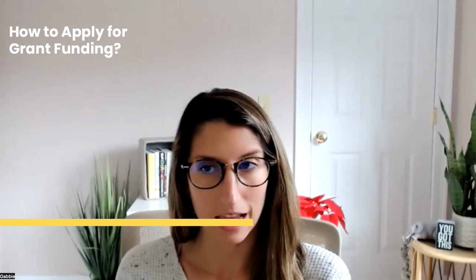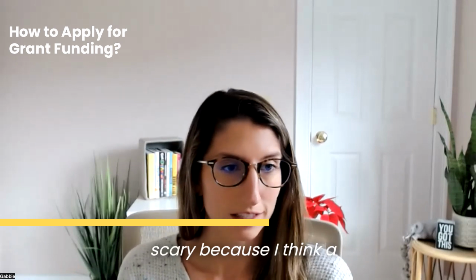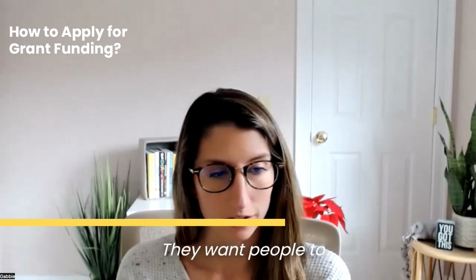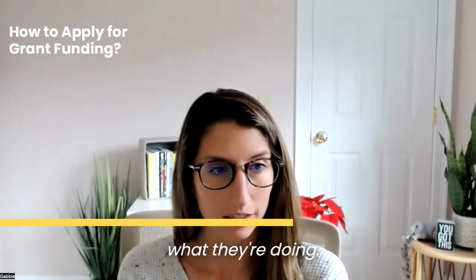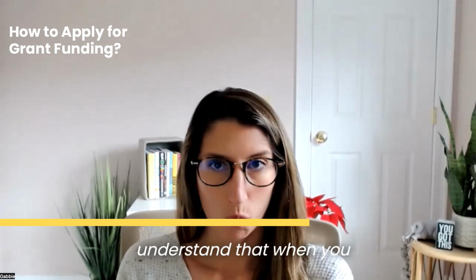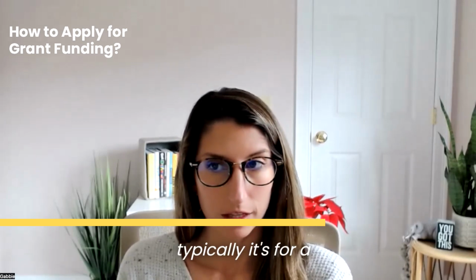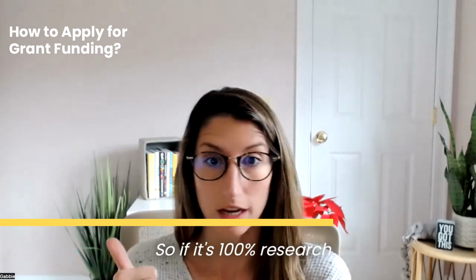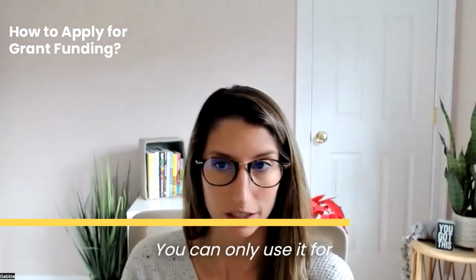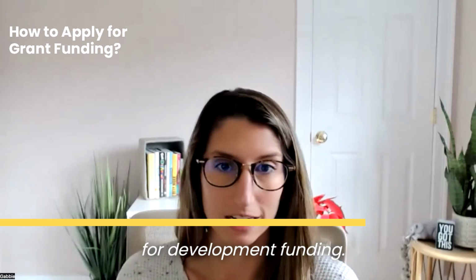And it can be really scary, because I think a lot of people don't want to say the wrong thing. They want people to understand how important what they're doing is. But we have to understand that when you get funding, typically it's for a very specific thing. So if it's 100% research funding, then your answer is very clear. You can only use it for research. Or if it's 100% for development funding, those are the things.